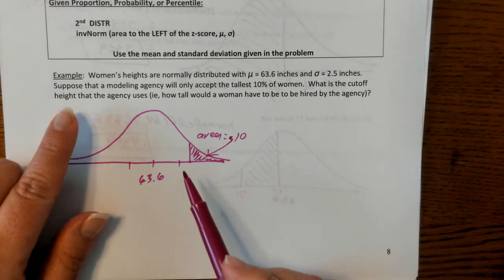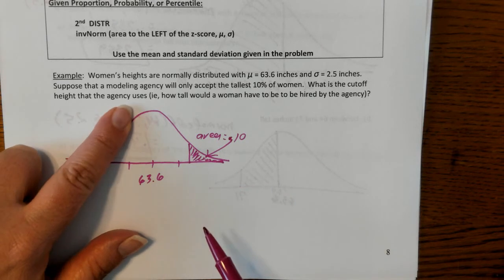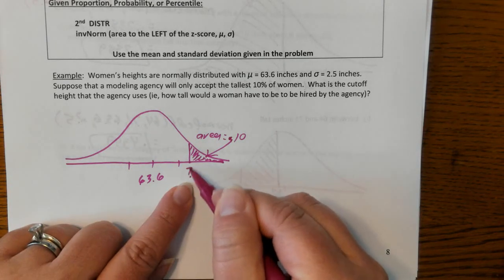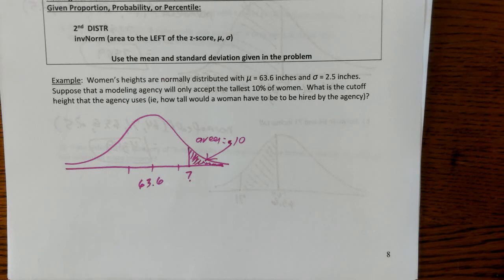What is the cutoff height that the agency uses? In other words, what is this cutoff number right here? If I think that I should be a model and I call up a modeling agency and I say, hey, yes, I'm beautiful, I need to be one of your models, and they say, how tall are you? I'm going to have to tell them my height.